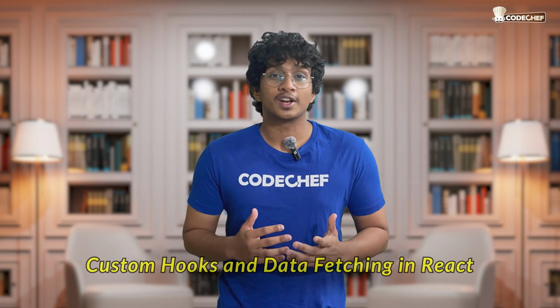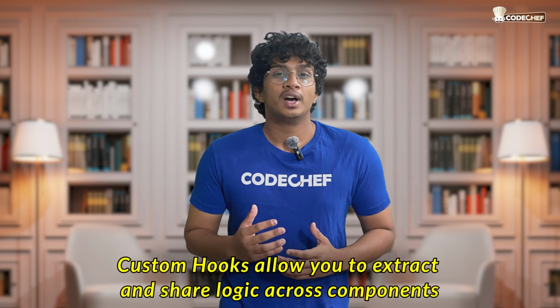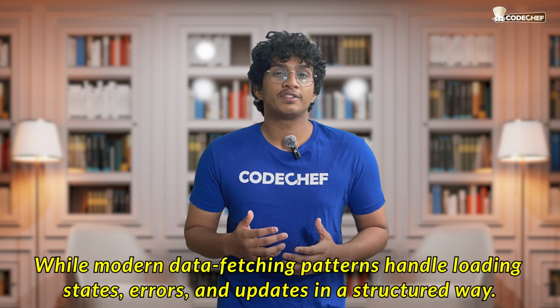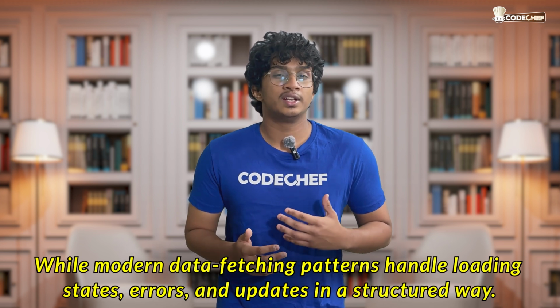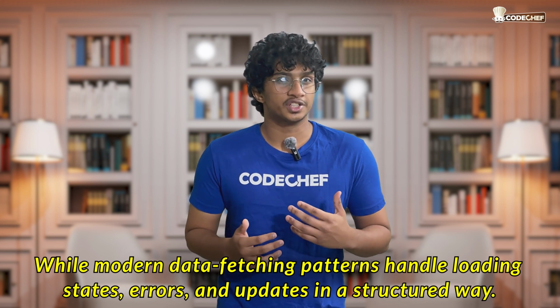In today's lesson, we'll be looking at two concepts which are custom hooks and data fetching in React, which allow you to write cleaner, more reusable and easier to maintain code. Custom hooks allow you to extract and share logic across components, while modern data fetching patterns let you handle loading states, errors and updates in a more structured way. So in this lesson, we'll be looking at these concepts, understanding them step by step and implementing them using a practical example. So let's begin.